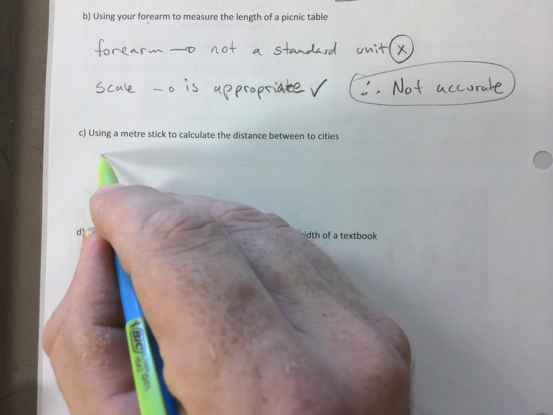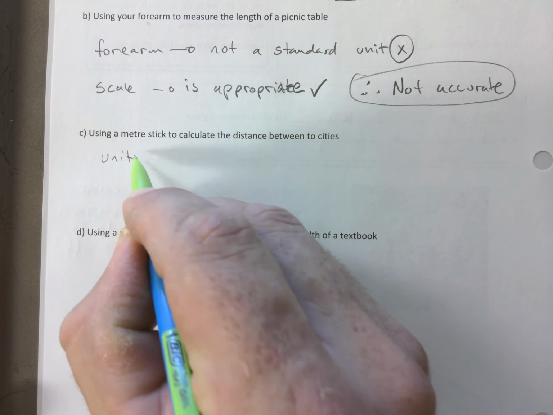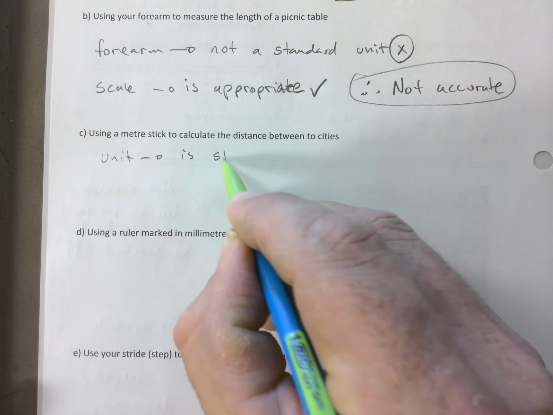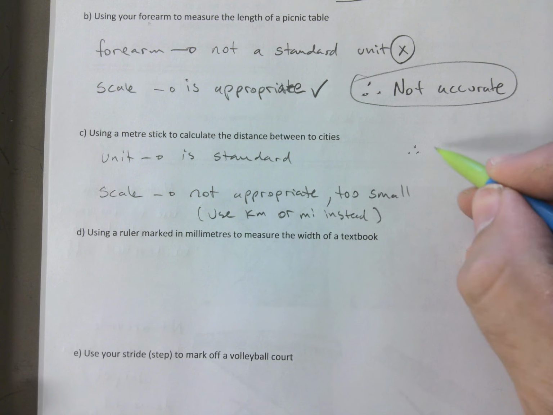Distance between. So the unit is standard. Scale, not appropriate. In fact, it's too small. Use kilometers or miles instead. Right? So therefore not accurate.